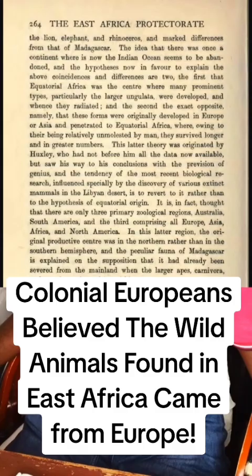This latter theory was originated by Huxley, who had not before him all the data now available, but saw his way to his conclusions with the provisions of genius. The tendency of the most recent biological research, influenced especially by the discovery of various extinct mammals in the Libyan desert, is to revert to it rather than to the hypothesis of equatorial origin. It is in fact thought that there are only three primary zoological regions: Australia, South America, and the third comprising Europe, Asia, Africa, and North America.